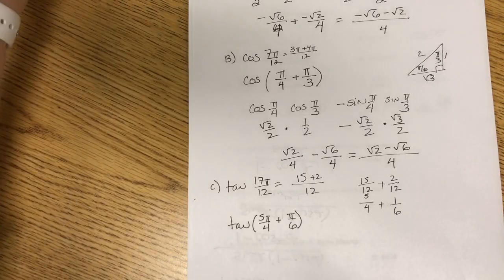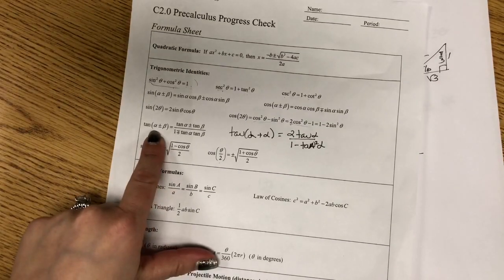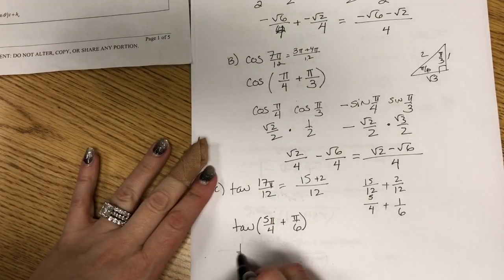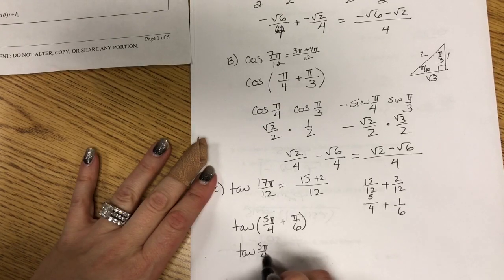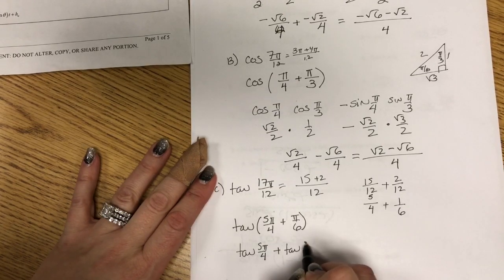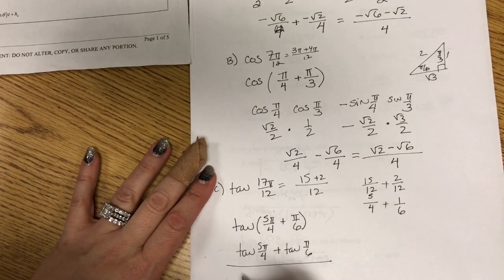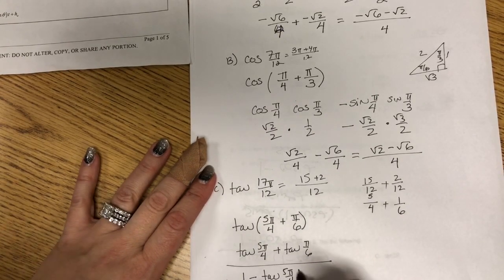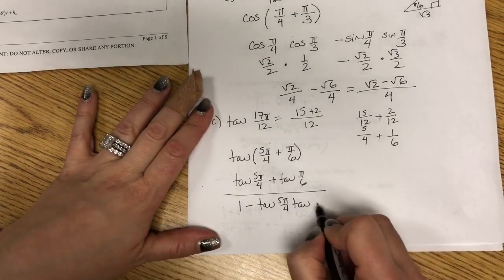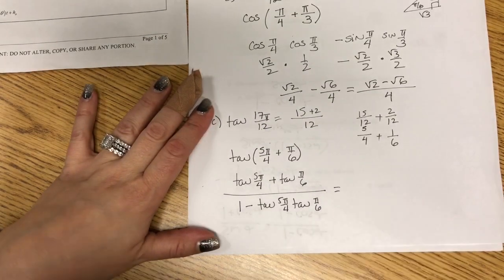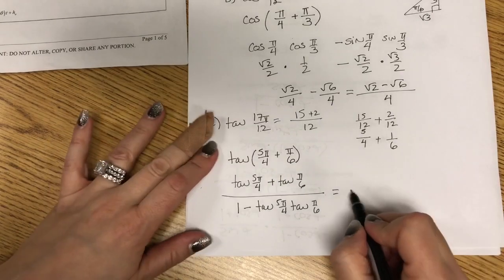Okay, so the tangent identity is here. So that gives me tangent of 5 pi over 4 plus tangent of pi over 6, divided by 1 minus tangent of 5 pi over 4 times tangent of pi over 6. Okay, tangent of 5 pi over 4.